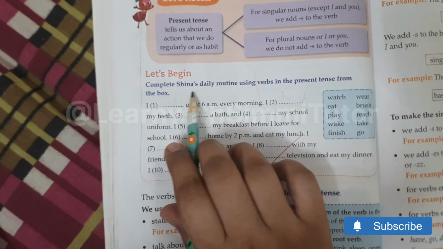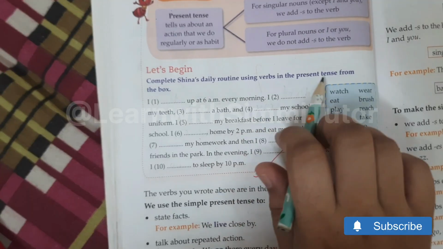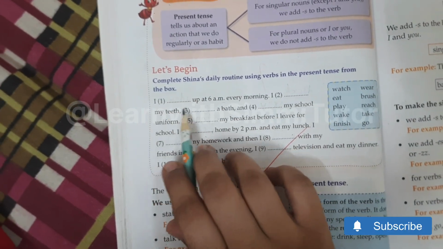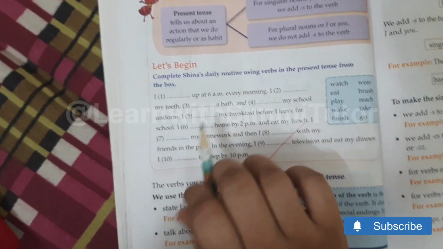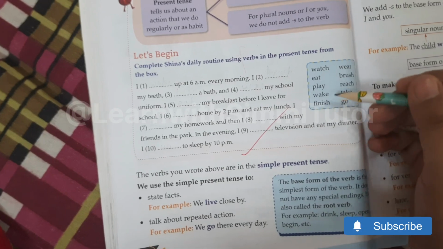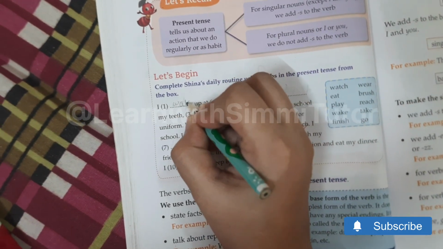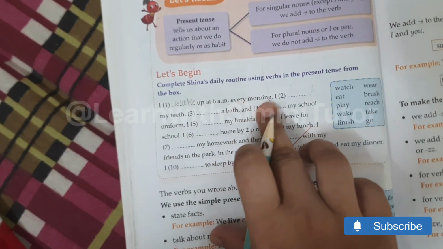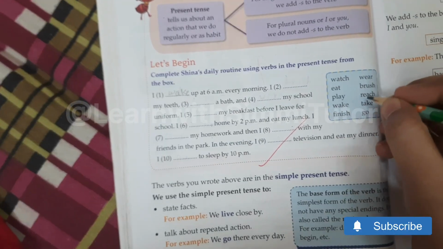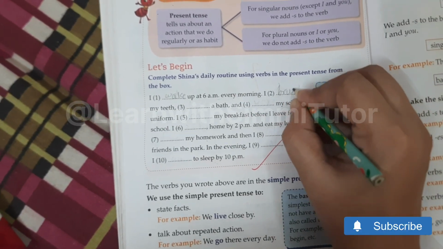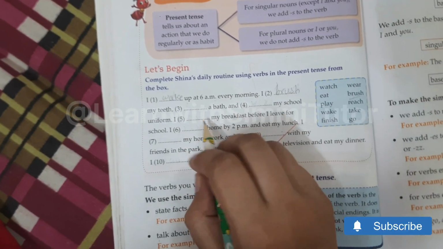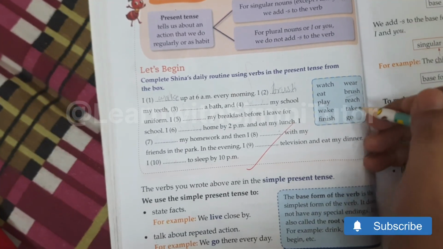Let's do this. Complete Sheena's daily routine using verbs in the present tense from the box. I dash up at 6 a.m. So what will come? I wake up. I wake up at 6 a.m. every morning. I brush my teeth. Dash a bath. What will come? Take a bath.